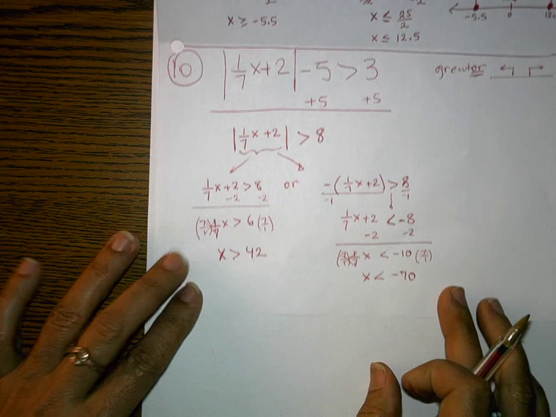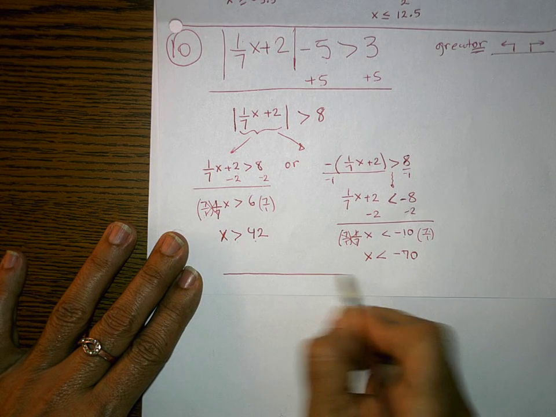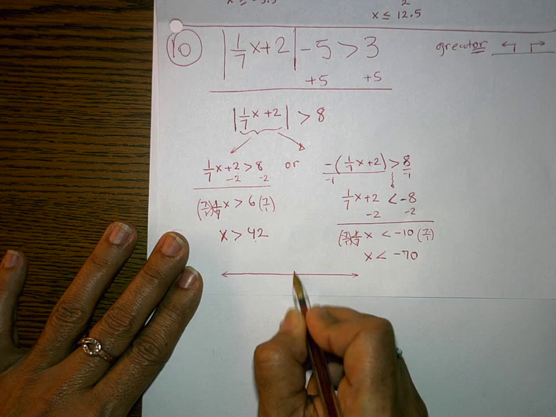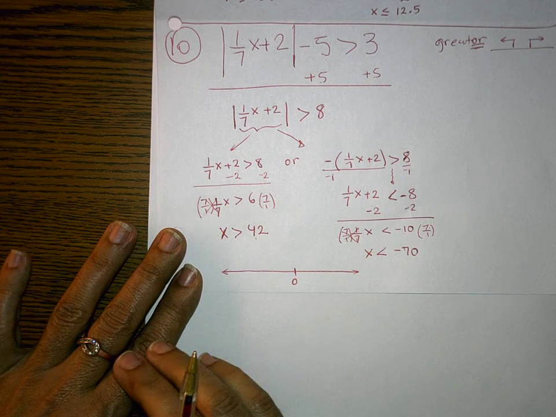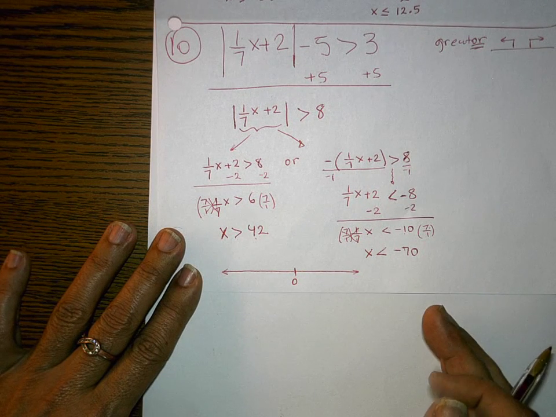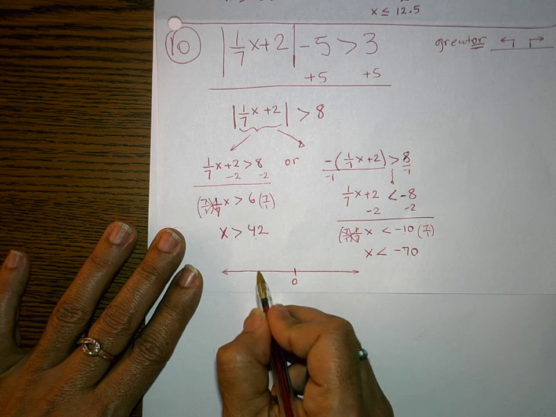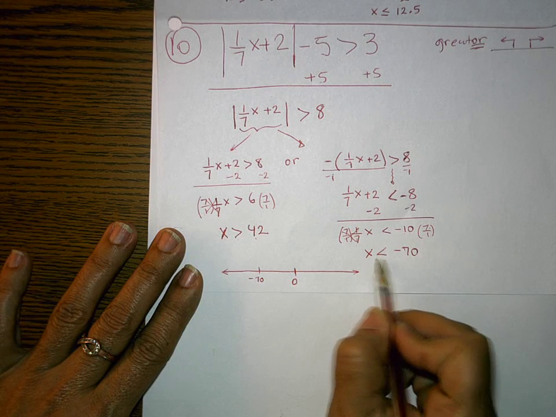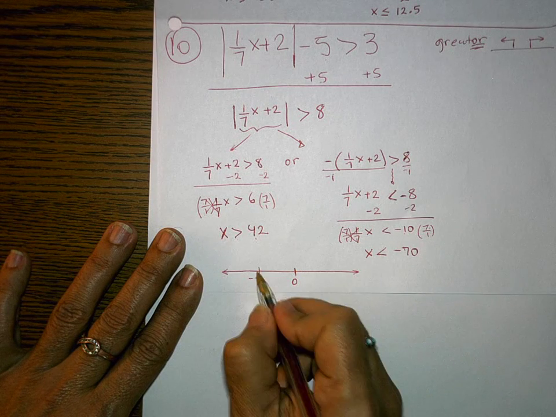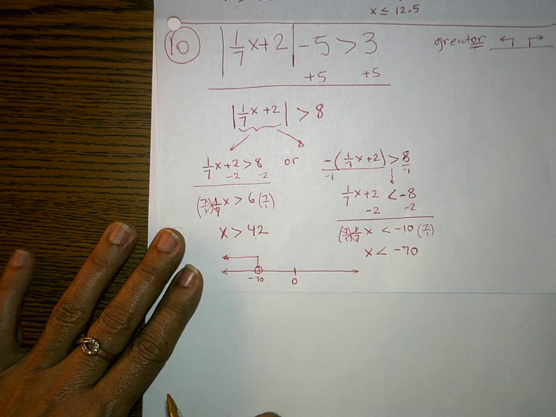So if I am drawing my number line, here's my number line to show the solutions. I always have my 0 value, the origin, so I can show my negatives on the left and my positives on the right. I want all the values that are less than -70. Here's -70, but I don't want -70. I don't have an equal sign. So I'm going to keep it open, and I want all the x values that are less than.